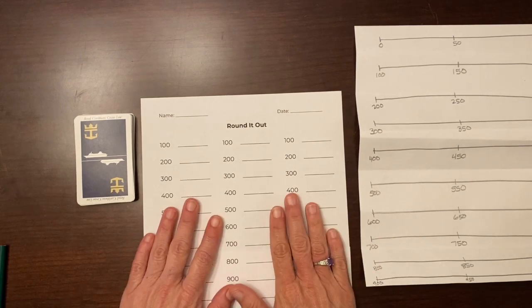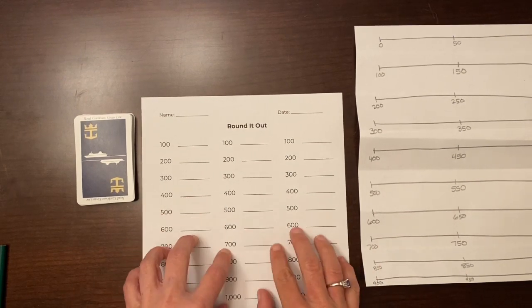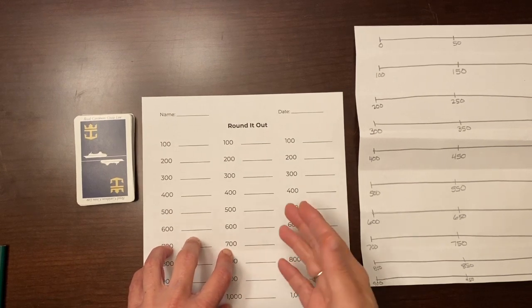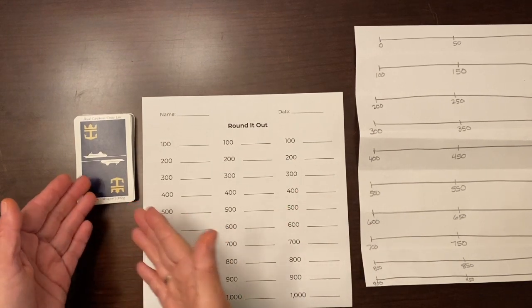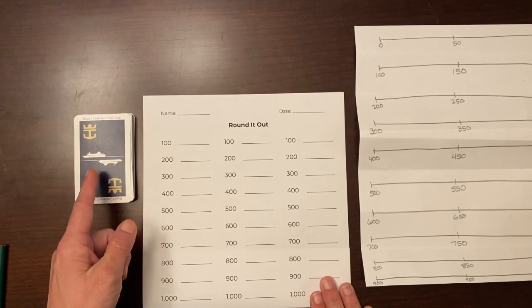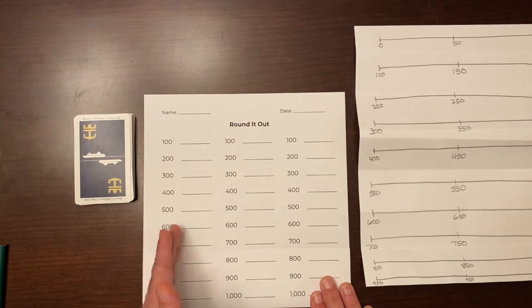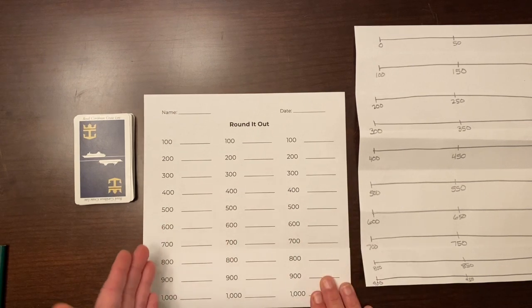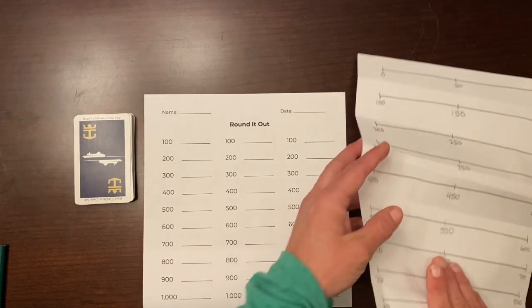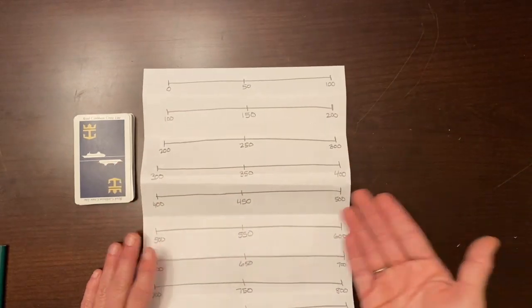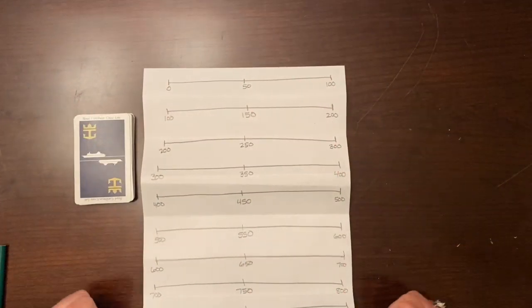Now, this game was designed for the classroom, and I usually use place value dice. So instead, we're going to use a deck of cards, and this deck has ace through 9. I've taken the 10s, jacks, queens, kings, and jokers out, and aces are used as 1s. I've also created this very quick number line tool.